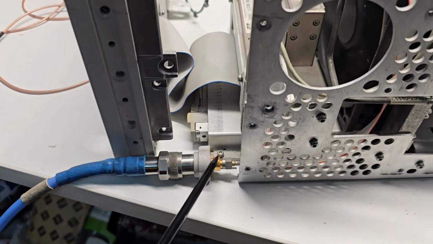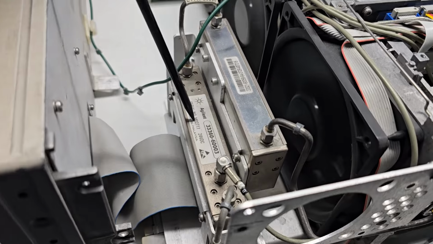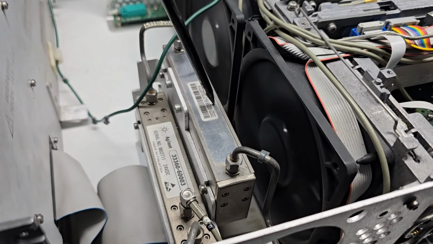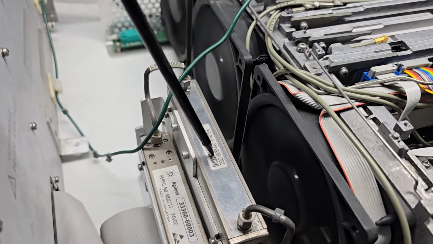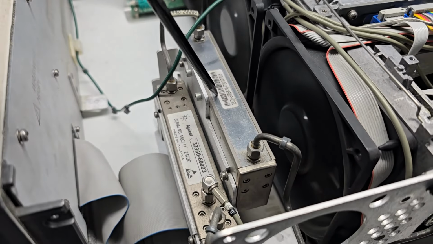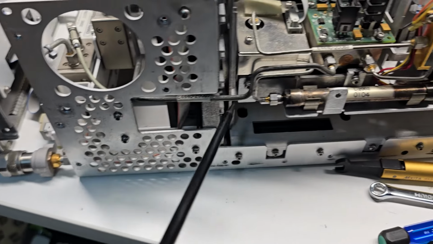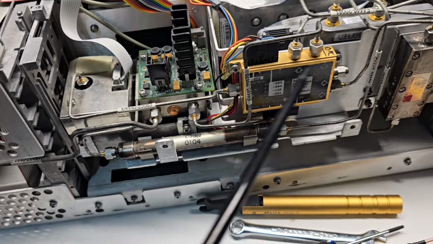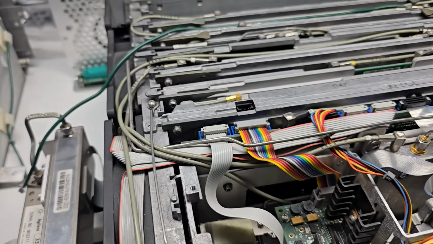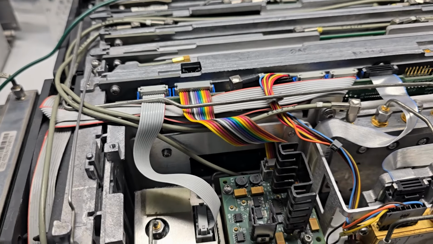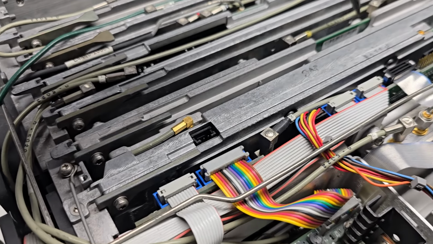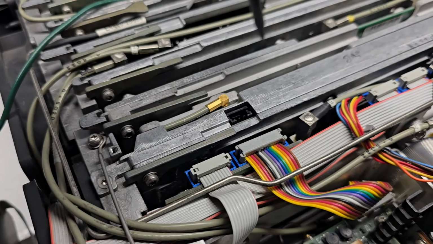Here we have the RF input into the first attenuator, and this is the A14 on the schematic diagram, and it goes to the second attenuator, which is attenuator B, which is the A15 of the schematic diagram, and then into the rest of the circuits and out into all this. The second local oscillator is on the A11 board, which is this board here.